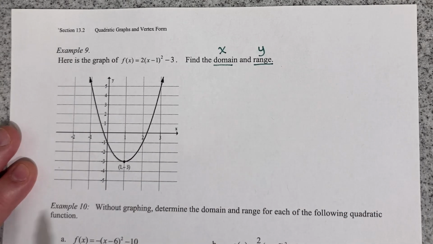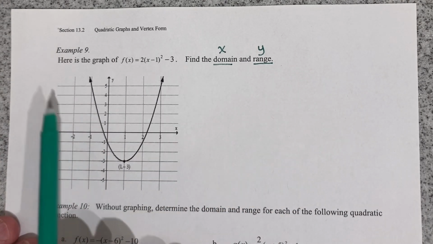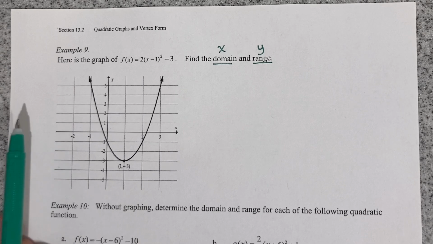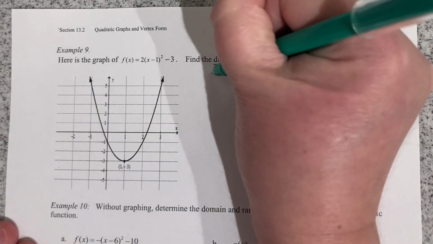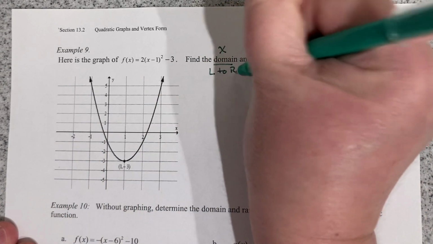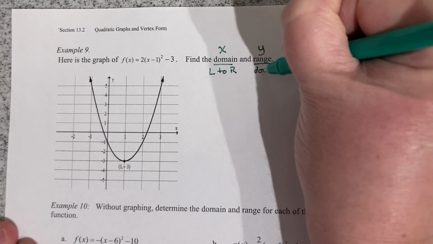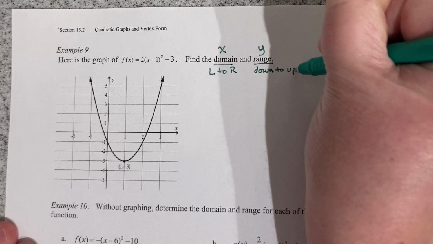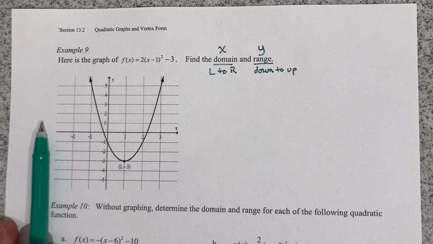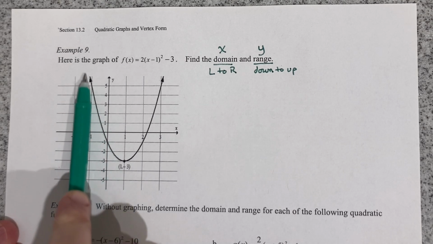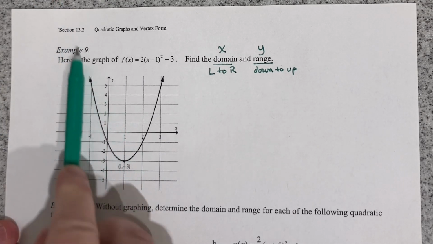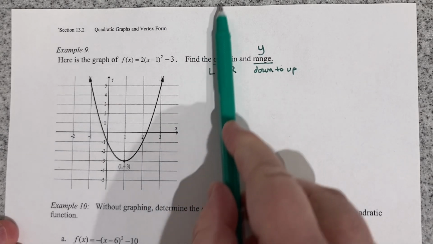All right, so domain is what X values does this parabola hit? So if we go left to right, so domain is always left to right, range is always down to up. So left to right, well, this arrow says that we can have any negative X value or any positive X value.